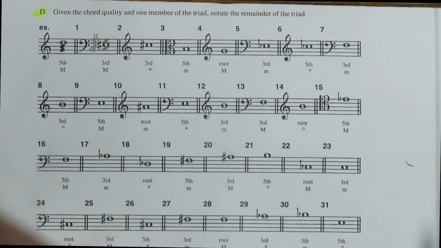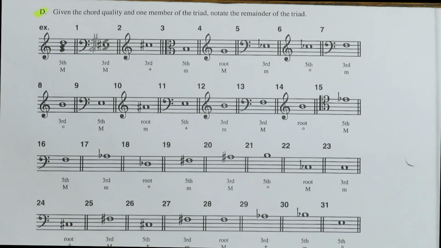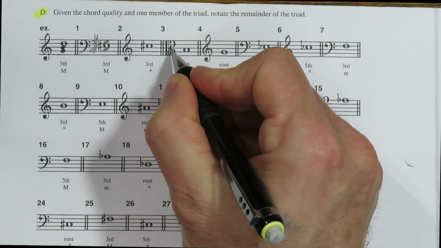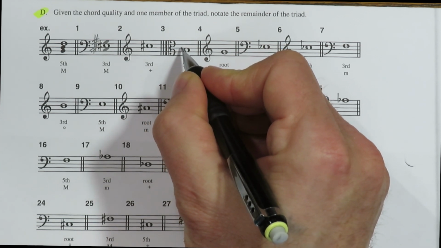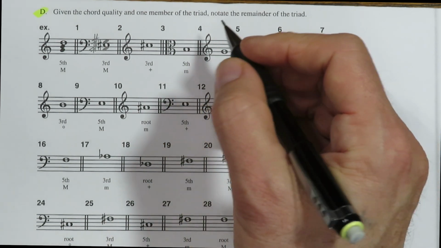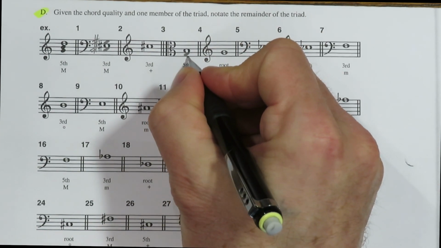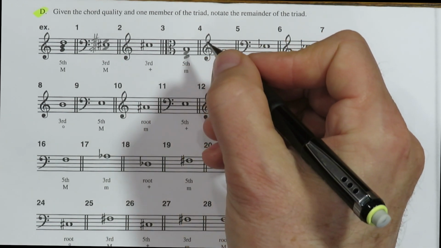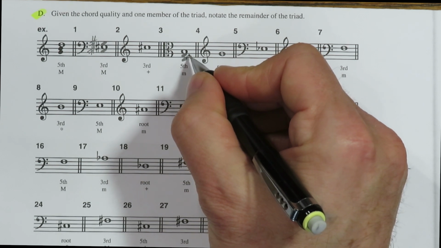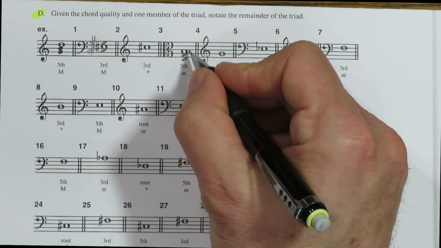Now, okay, we are in alto clef, and so everything is different now. We know that this is a C right in the center, so this would be a B, and that is the 5th of our chord. So we're going to stack that here. So if that's a B, that would mean this is a G and this is an E. So we have E, G, and B.